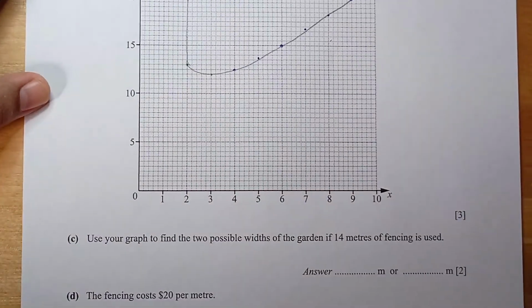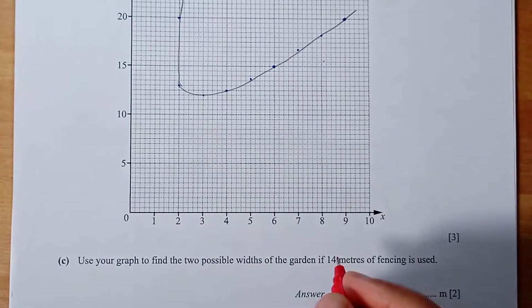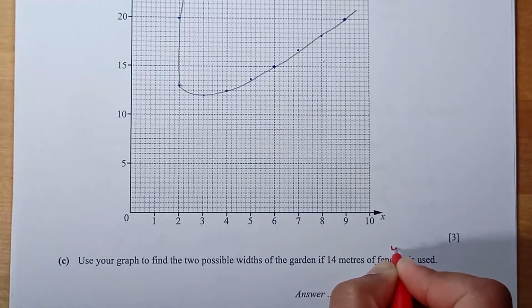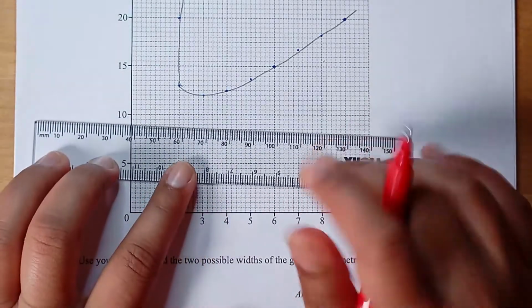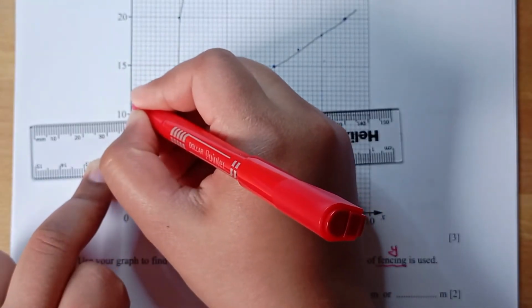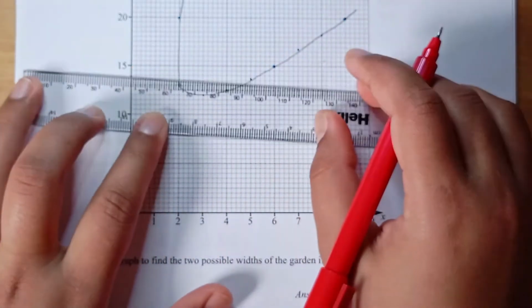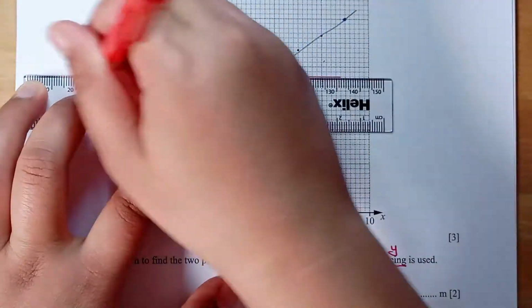Now for the C part, use your graph to find the two possible widths of the garden if 14 meters of fencing is used. So we know that the fencing is represented by y. So when y is 14 meters, we can find the width, and the width is x. So where is 14? We have 11, 12, 13, 14. This is y equals to 14, right?